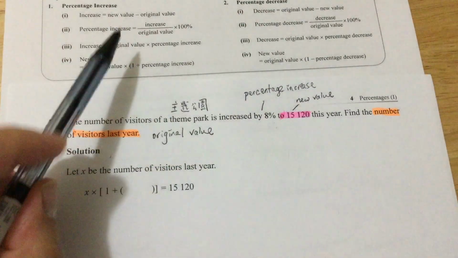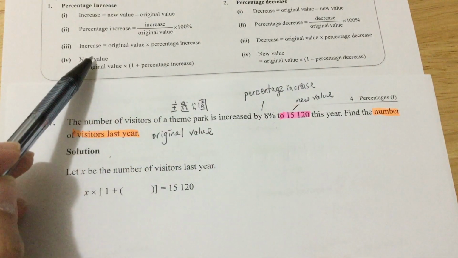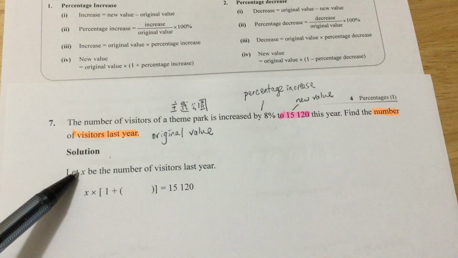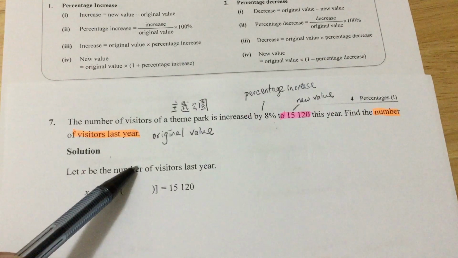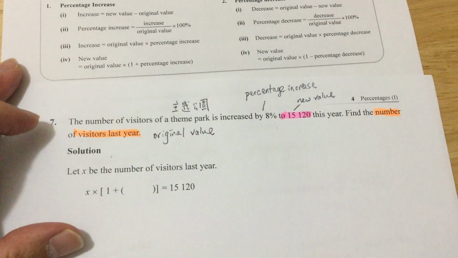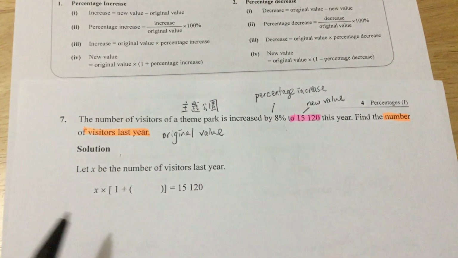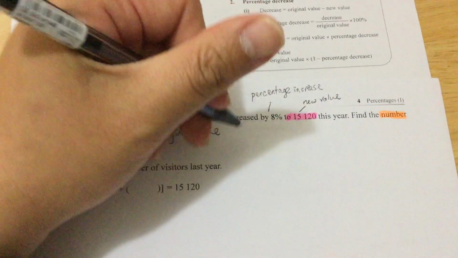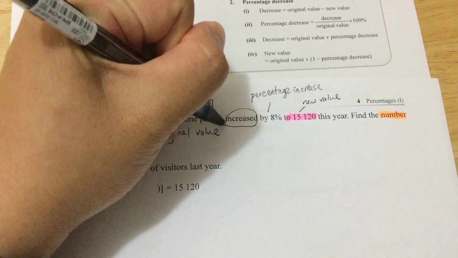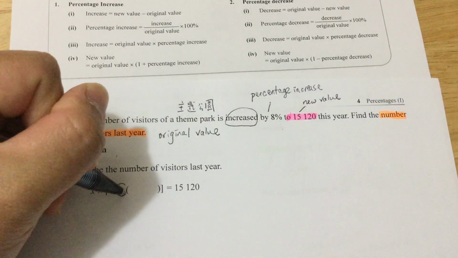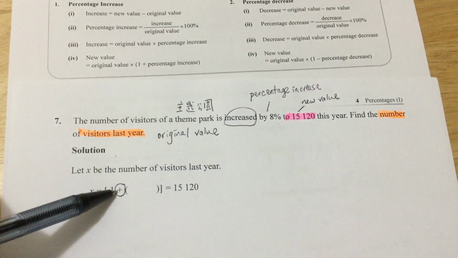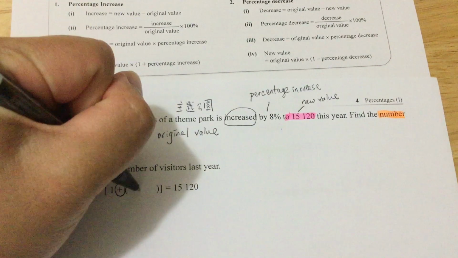So this time I have the percentage increase, I have the new value, and I want to find the original value. So this time we need the unknown x. Let x be the number of visitors last year. So we write down x times 1 plus, because this is an increase. Every time an increase will imply a plus sign here. So make sure that you don't do anything wrong. Once again, for increase, that must be plus. Okay, 8%.